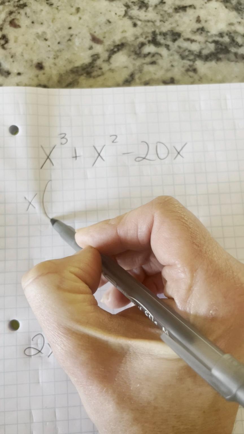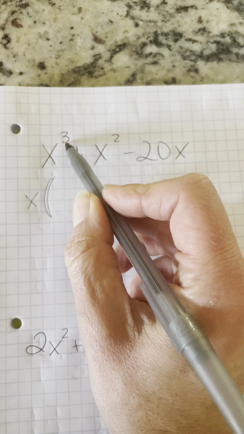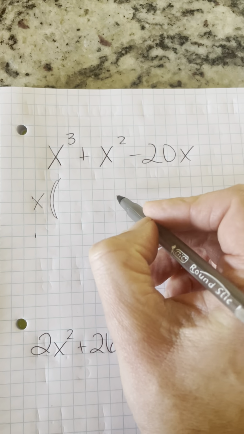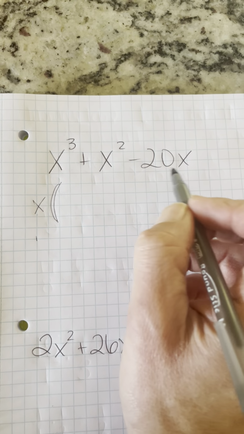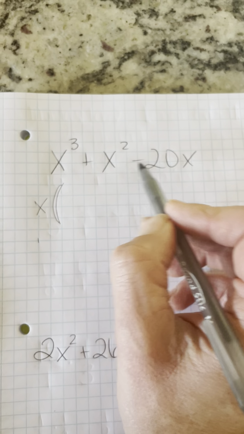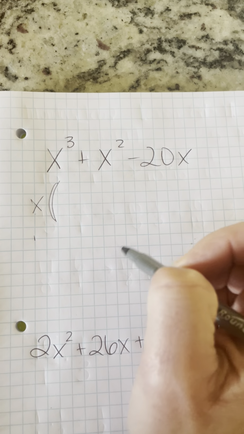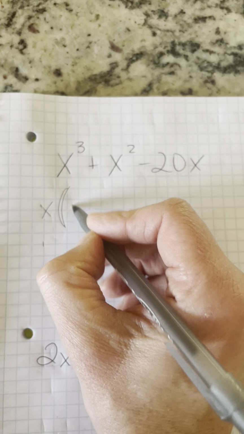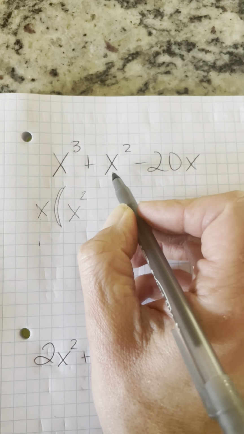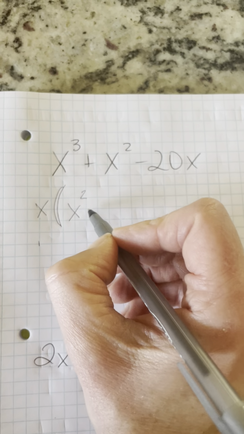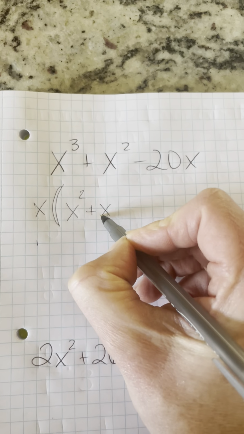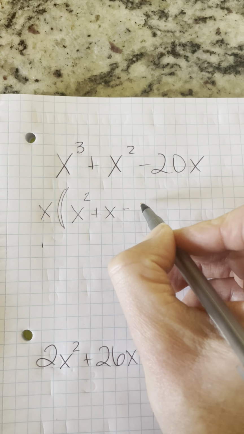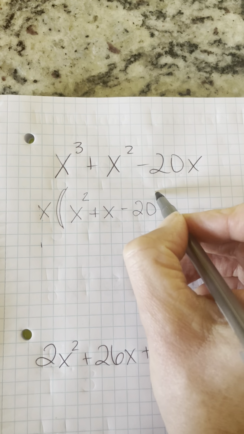That's the first factor. And I know because there's three, I'm gonna have three different factors. So this is my first factor. Then what am I left with when I divide each term by x? X to the third divided by x is x squared. X squared divided by x is x. Negative 20x divided by x is negative 20.